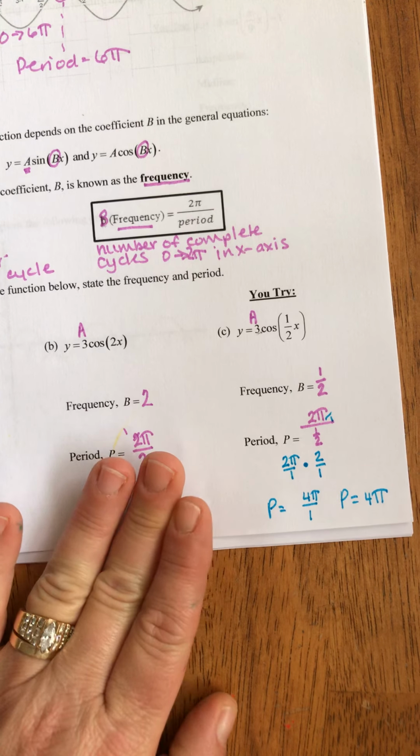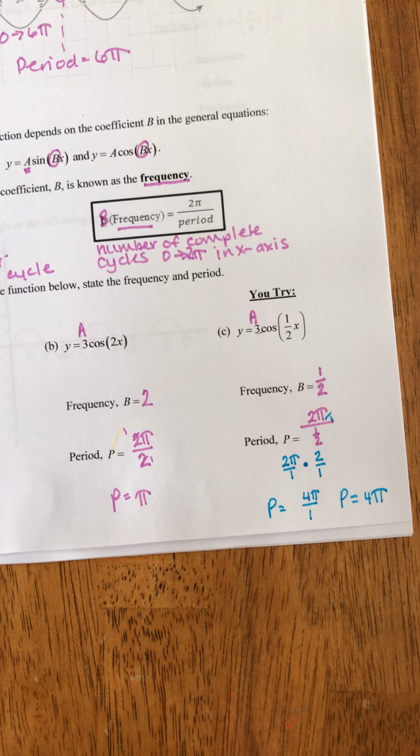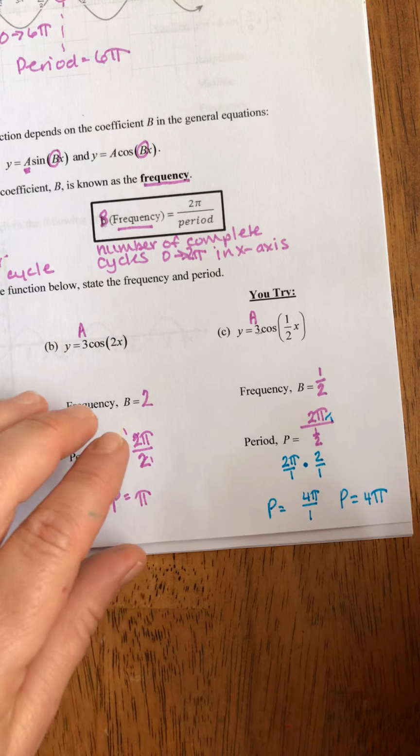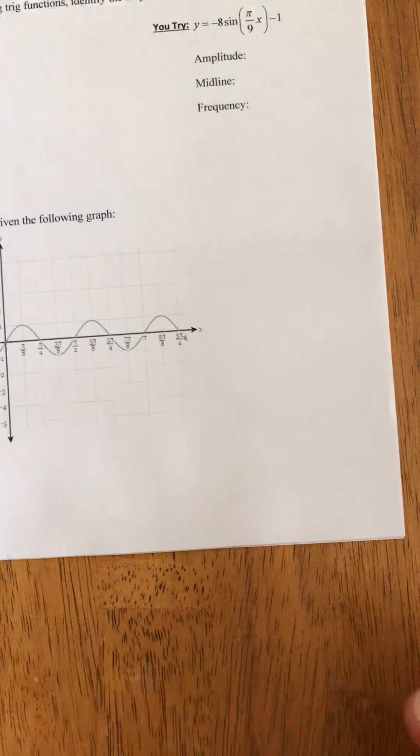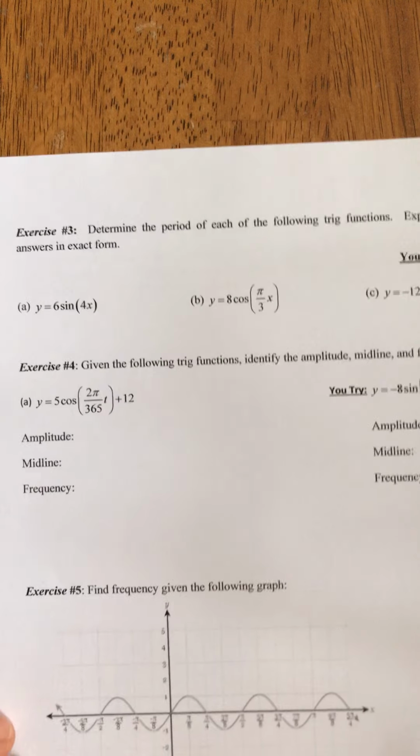So what does that mean? It takes a long distance. It takes from 0 to 4 pi on the x-axis to complete one cycle of this graph, okay? All right, next, let's do a couple more of these.